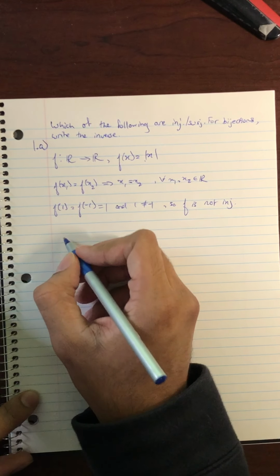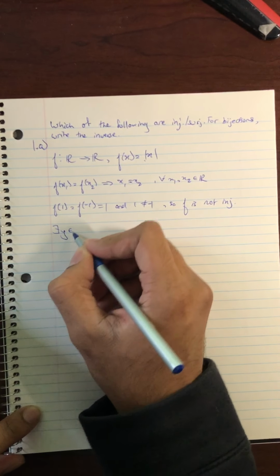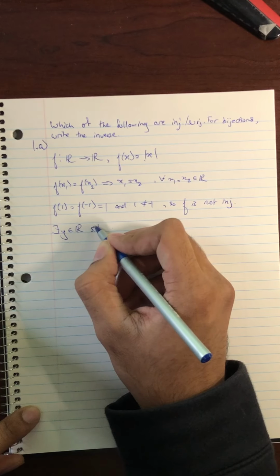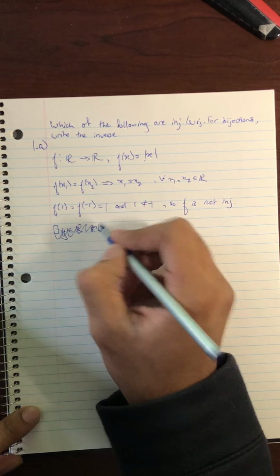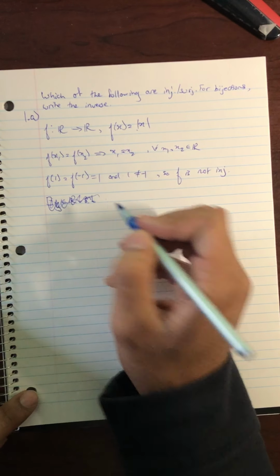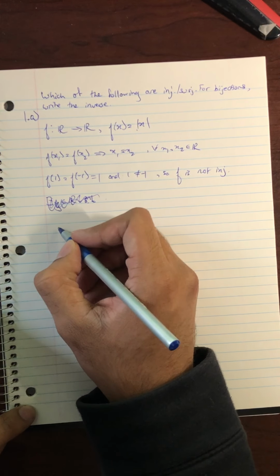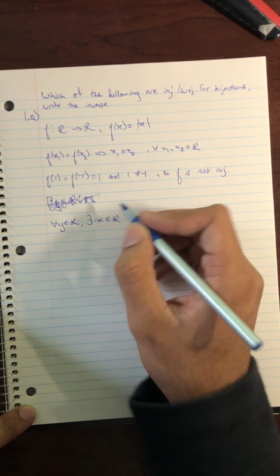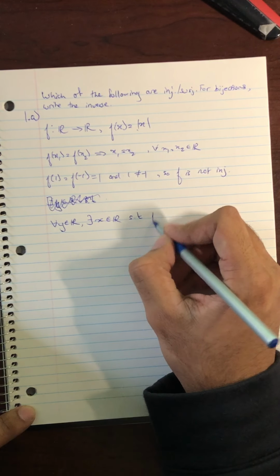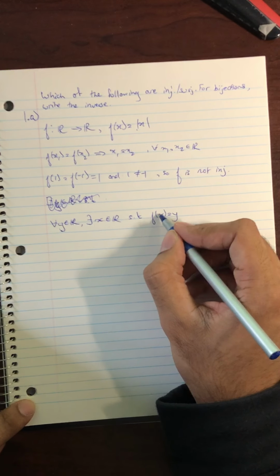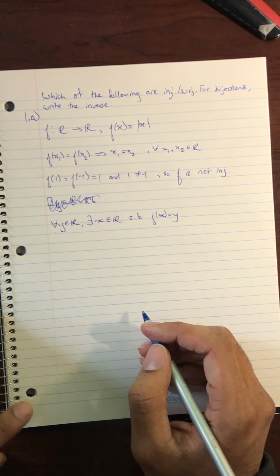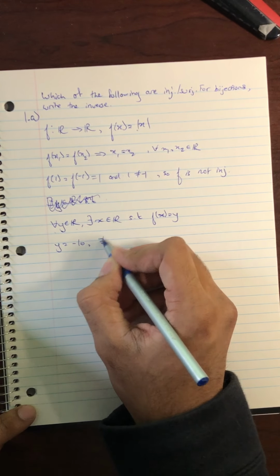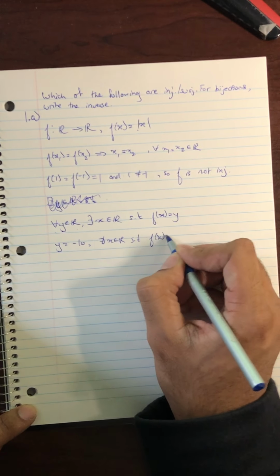What about surjectivity? Well, remember, the definition of surjectivity is that for all y in the real numbers, there exists an x in our domain, which is again the real numbers, such that f of x is equal to y. Now, is this true for all y in our codomain? Well, the answer is no, because if I take y equal to minus 10, let's say, then there does not exist an x in R such that f of x is equal to minus 10.